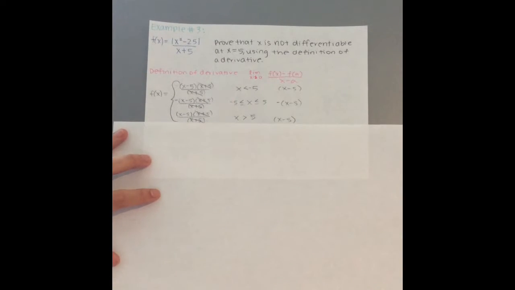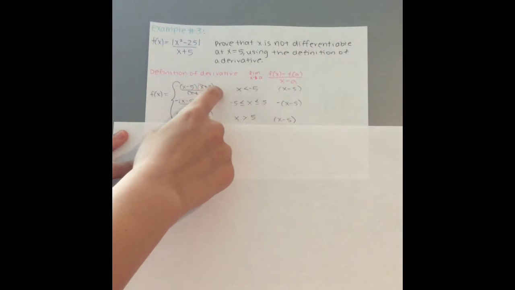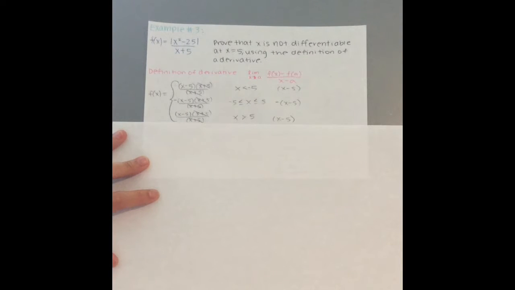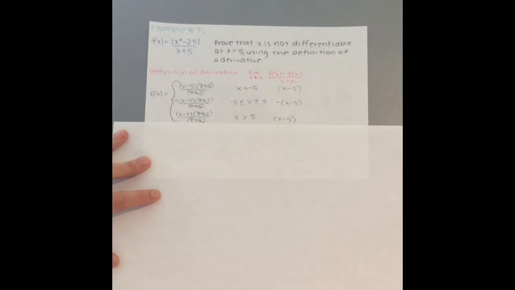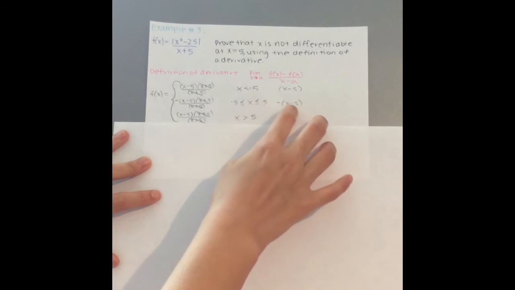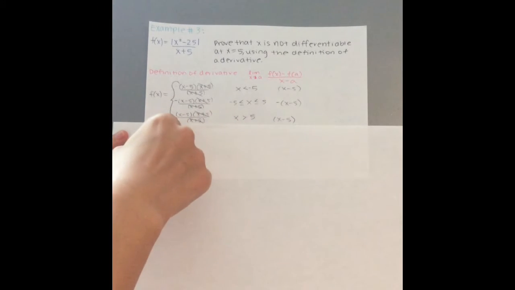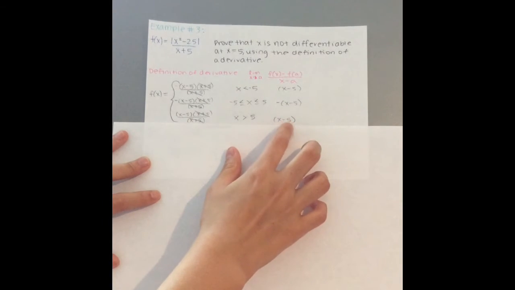So first, let's split this into a piecewise function. When x is less than -5, we can see that f of x equals (x - 5)(x + 5) over (x + 5), so you can simplify that to just x - 5. When x is in between -5 and 5, f of x is the negative of the absolute value of x squared minus 25, so we can simplify that to negative (x - 5). Then when x is greater than 5, it is (x squared minus 25) over (x + 5), so it simplifies to x - 5.